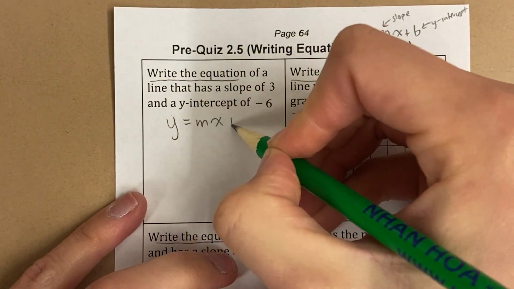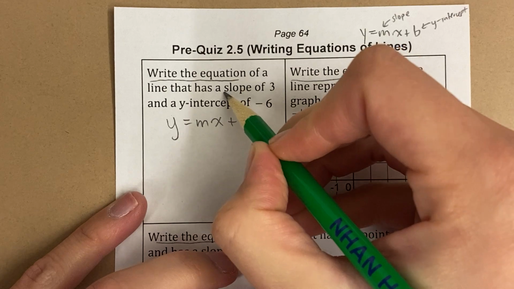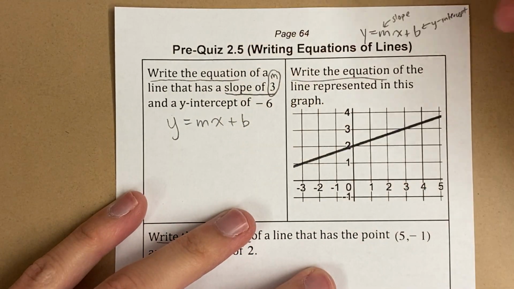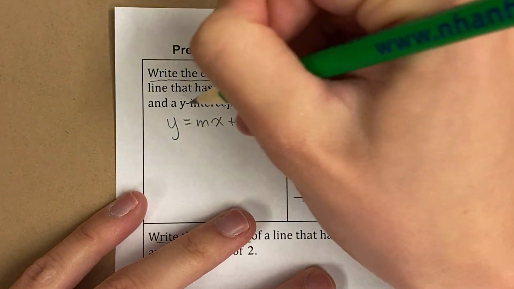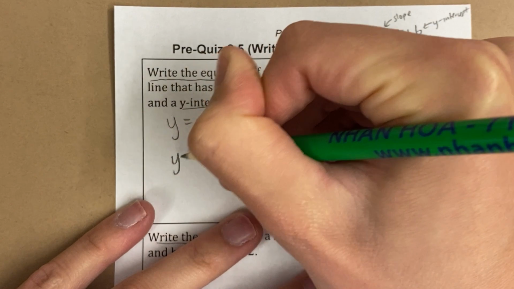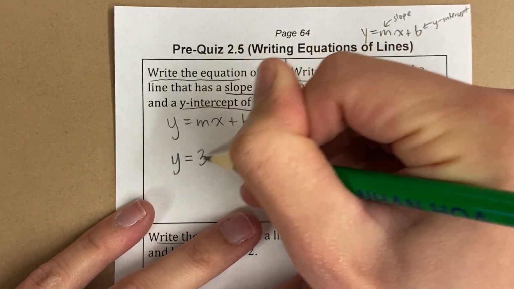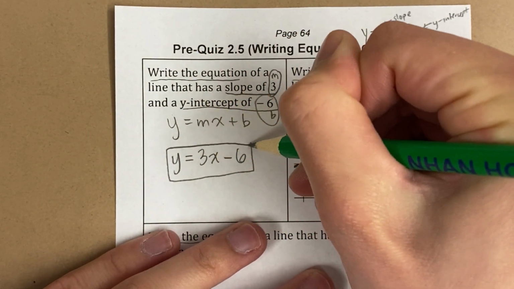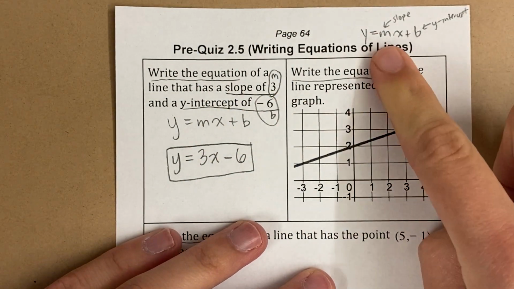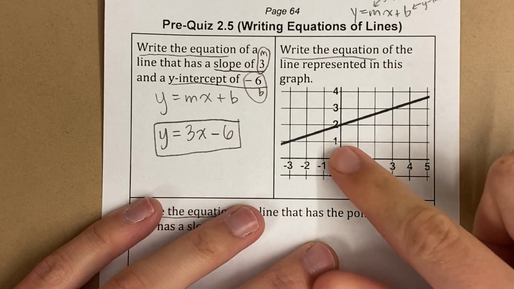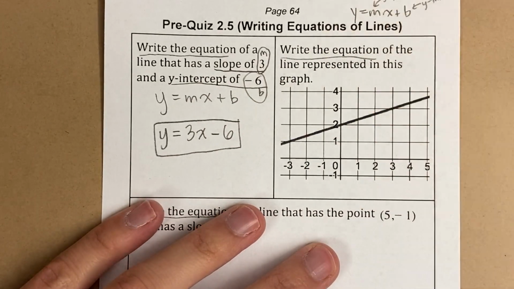So for example, in this first one, you're actually given the slope is 3. That's your m. M is slope. You're given the y-intercept. That's your b. So you're literally just plugging in 3 for m and 6 for b, and that is it. Because remember, to write the equation of a line, you just need the slope and the y-intercept. There it is.